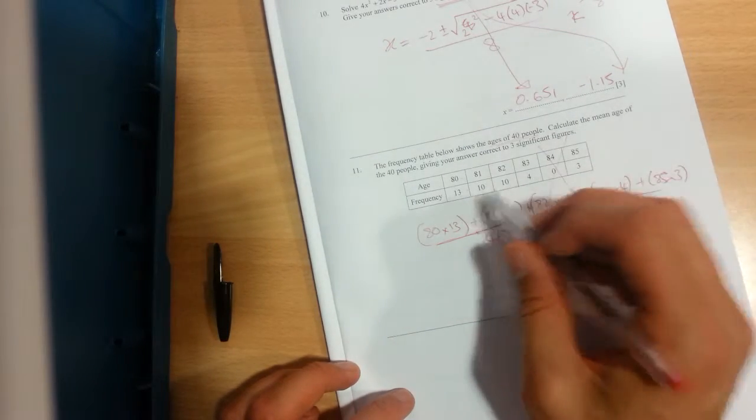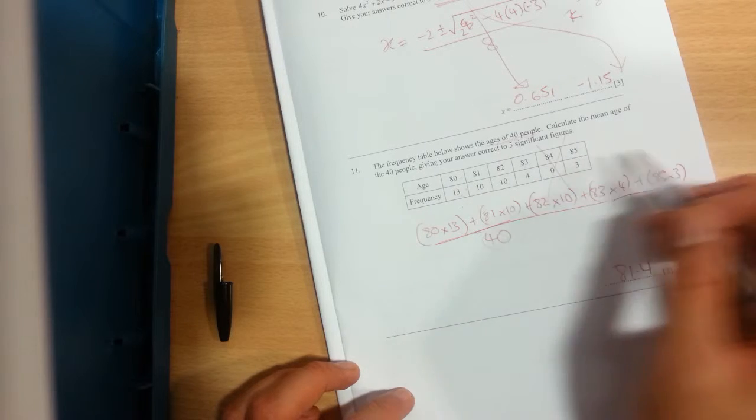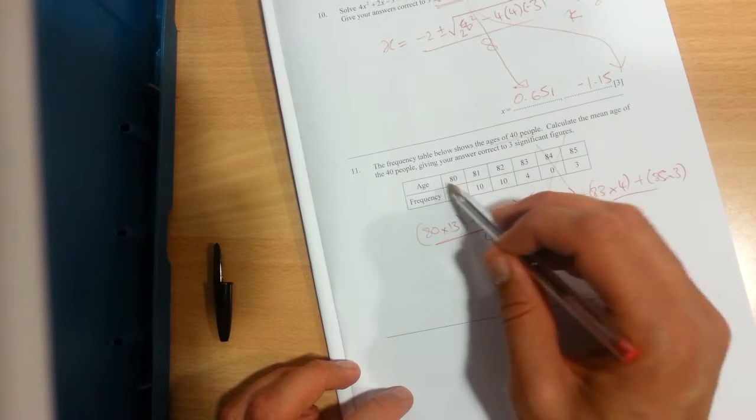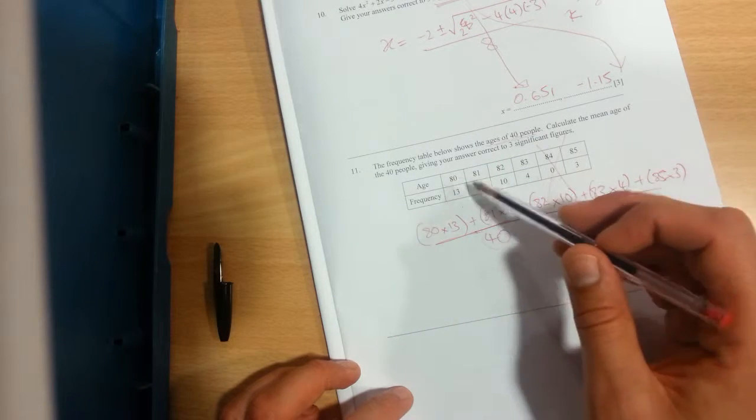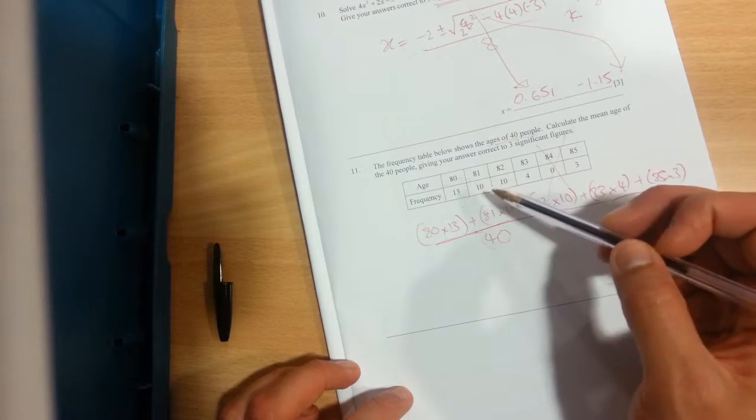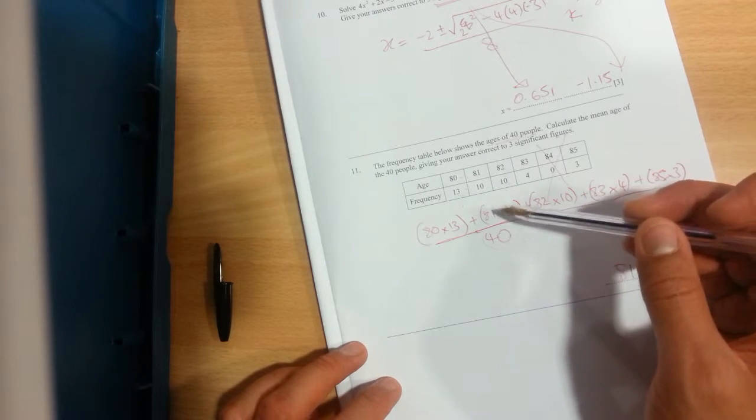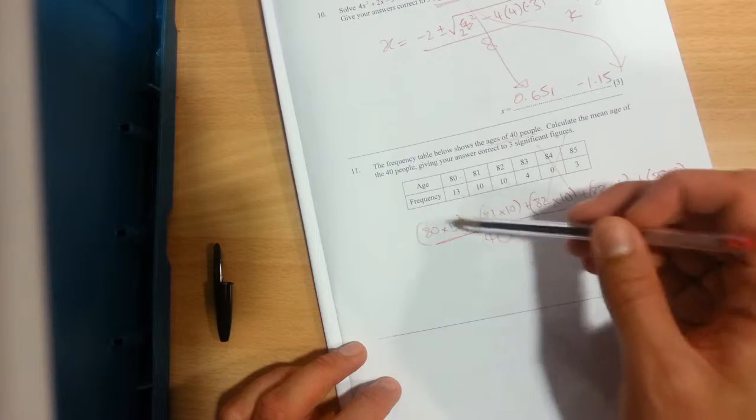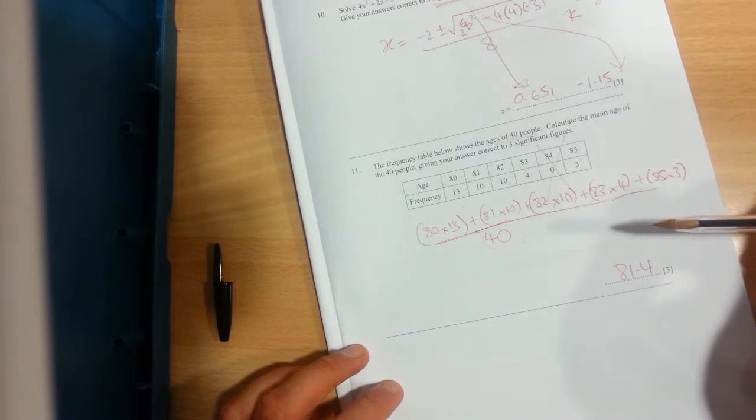Secondly, it's the number of people that you need to divide by, and there are 40 people here. The other mistake is to do with what you do with these numbers. Just think, there are 13 people who are 80 years old, so when you're working out the total of the ages, it's going to be 13 people who are 80, that's 80 plus 80 plus 80, or 80 times 13.